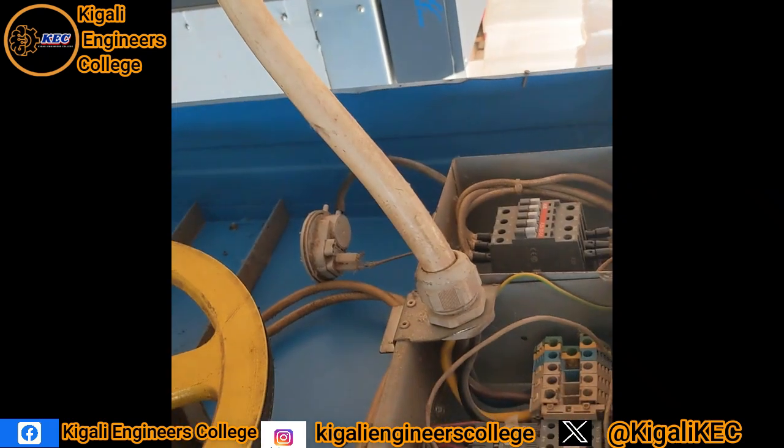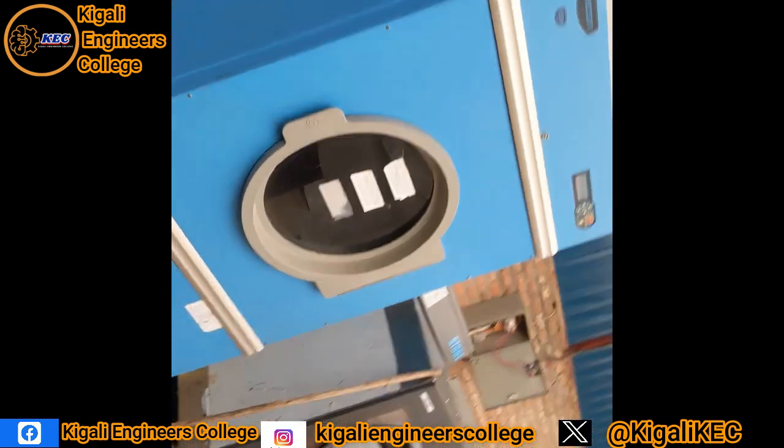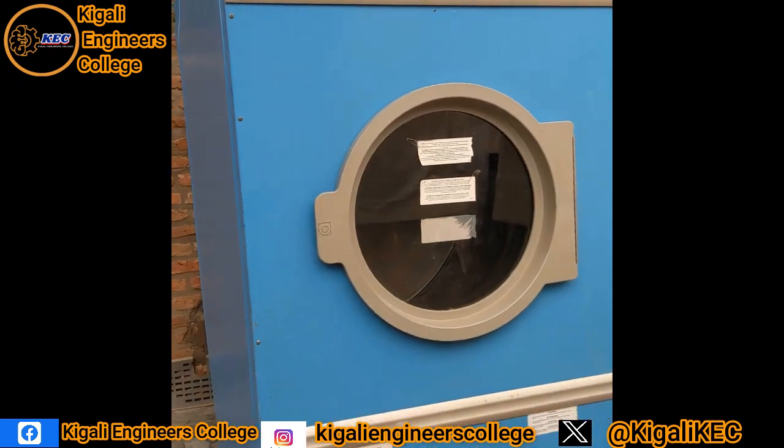that power our machine. So we see there is also the housing. There is the housing. In upcoming video we see how you can operate.